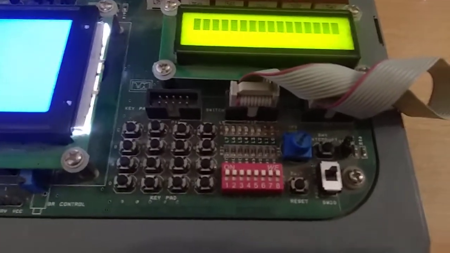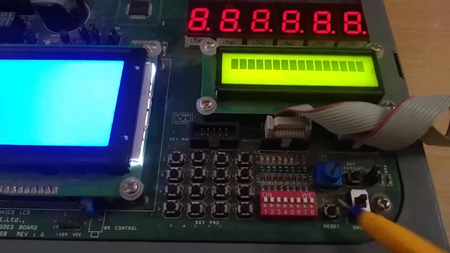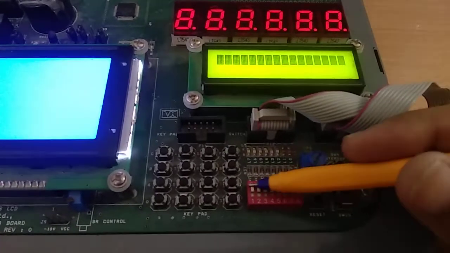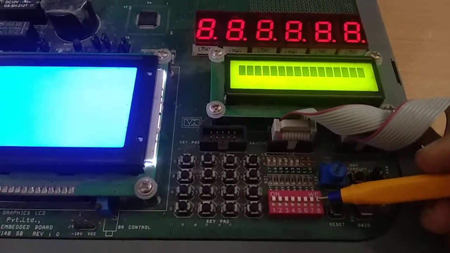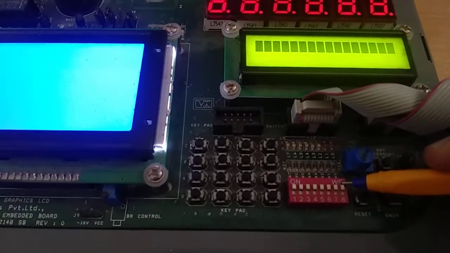So the program has been written and we are able to see how the dip switch is used to switch on and switch off the LEDs. So now all the 8 dip switches are off. So all the LEDs are off. Now I am switching on the first LED.